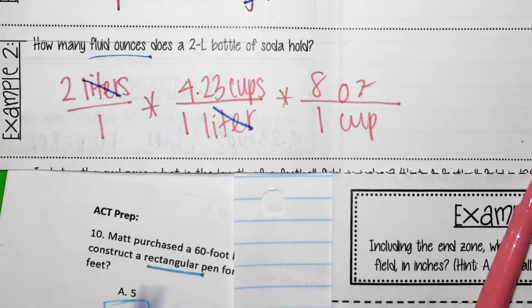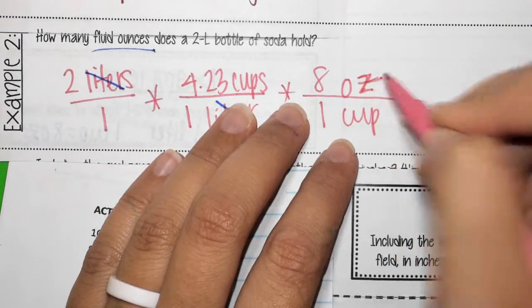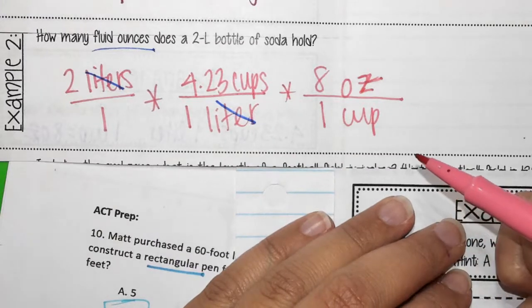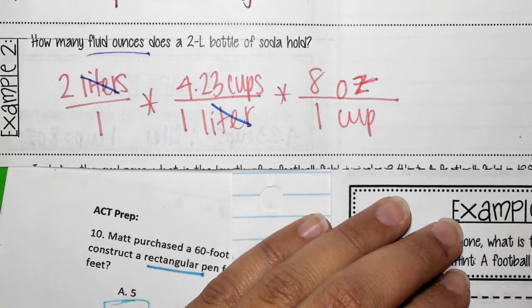What are you lost on? We're trying to go from cups to ounces, okay? I just don't like changing from liters to cups to ounces. But that's what we're doing. That's the whole point of the lesson.